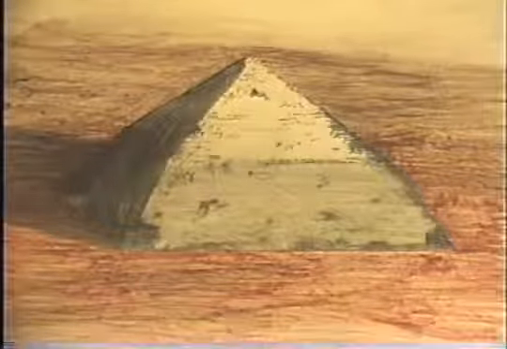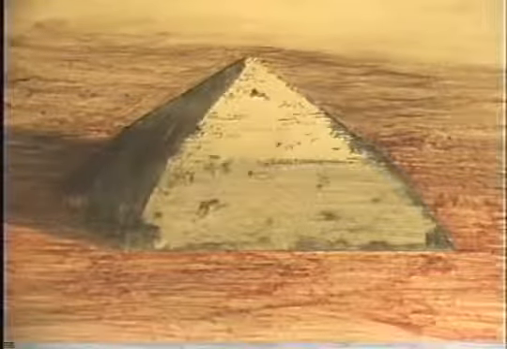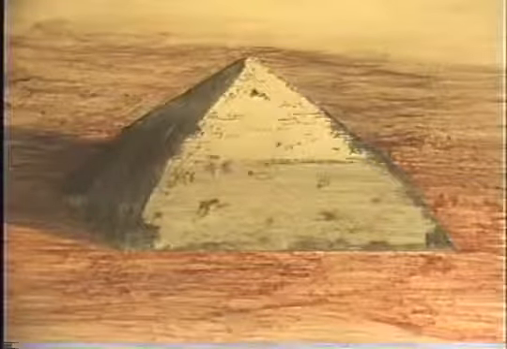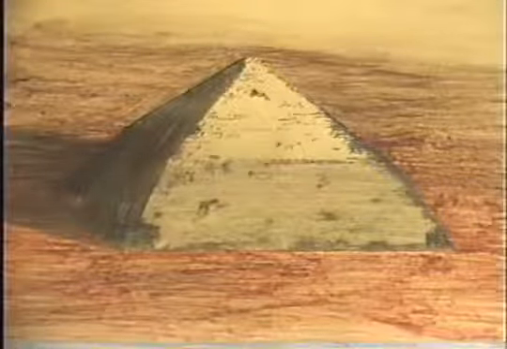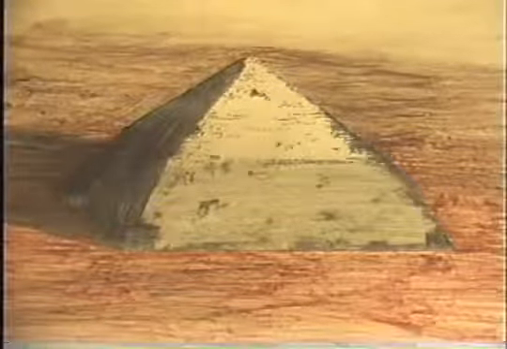Too much weight bearing downward would have caused the sides to buckle, and the monument would have self-destructed. Therefore, the ancient builders decided to lower the slope angle at the halfway mark. That's more baloney than we hear in the average political campaign speech.